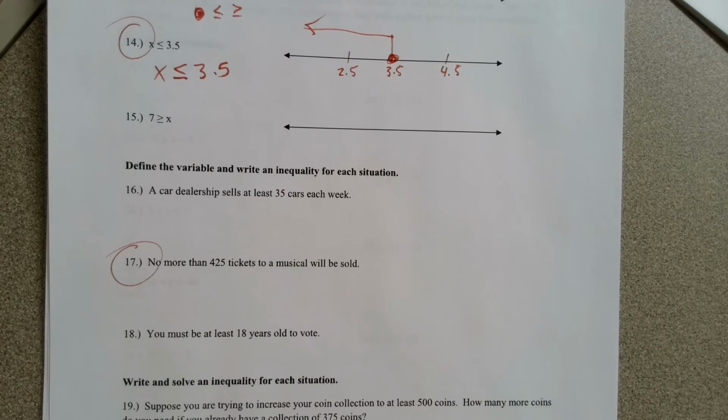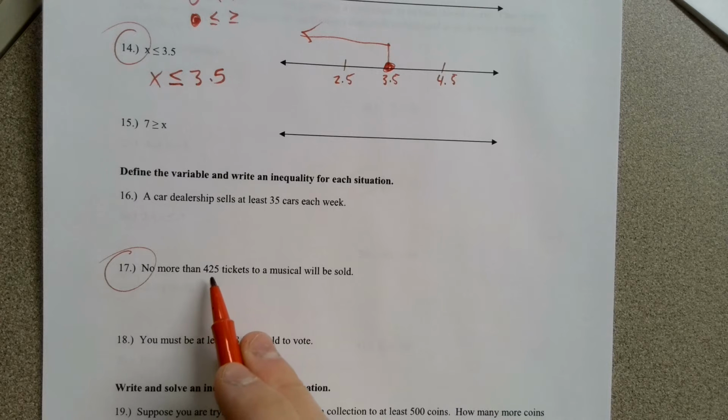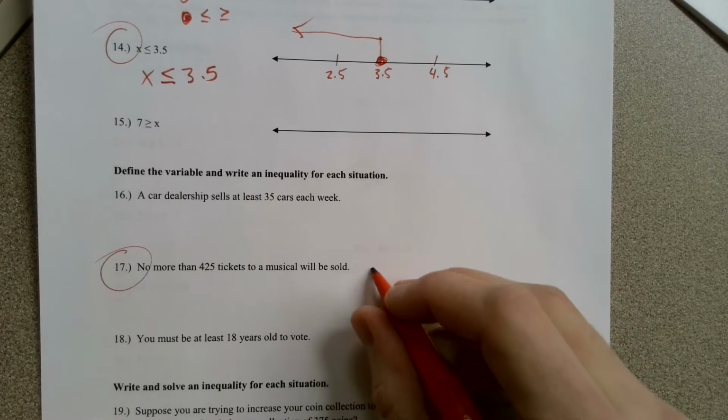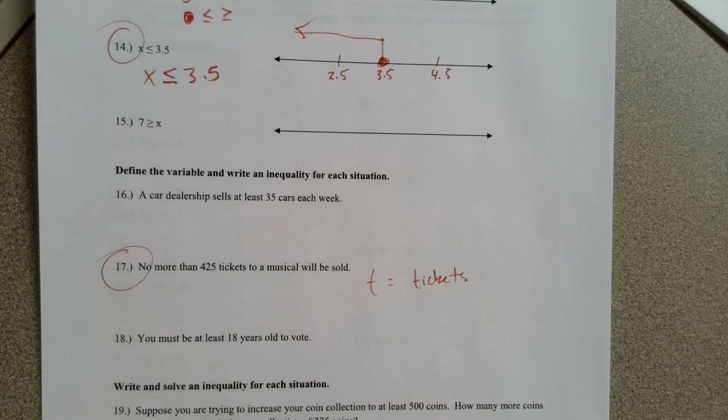Number 17, define a variable and write an inequality for each situation. No more than 425 tickets to a musical will be sold. My variable, I'm going to use T equals tickets. So we know no more than 425 tickets will be sold.